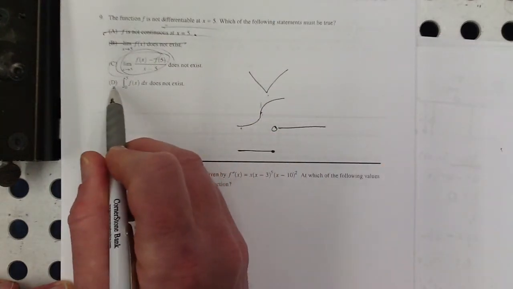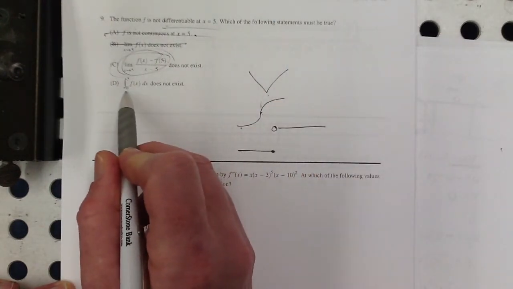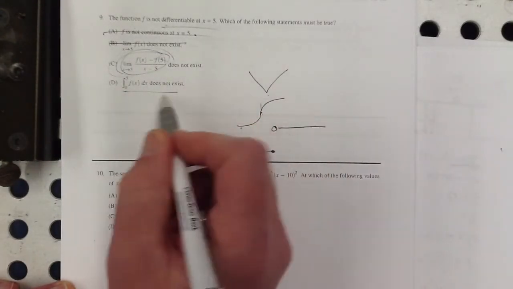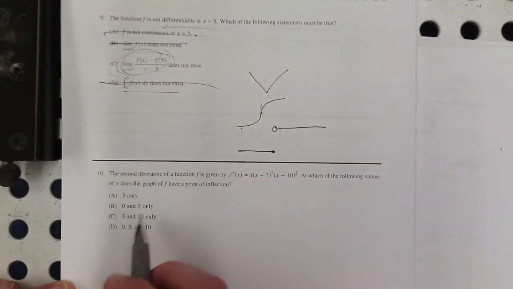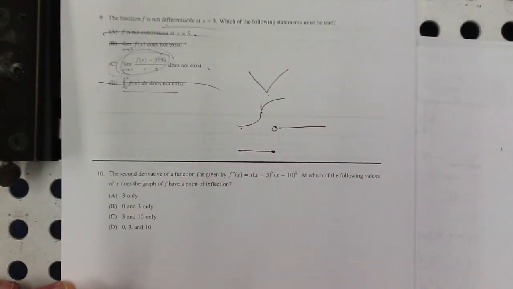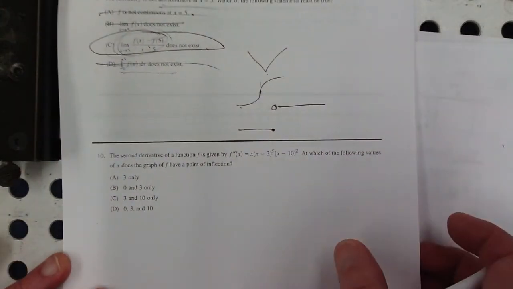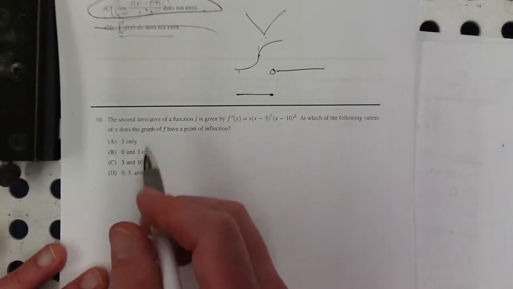And then does it have to be true that this integral does not exist? Now, in all three of these cases, that does exist. So looking at answer choice C there. Definition of the derivative. Number 10. That'll be the last one for this video.